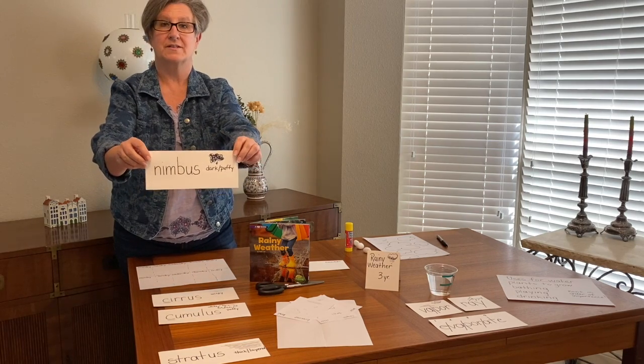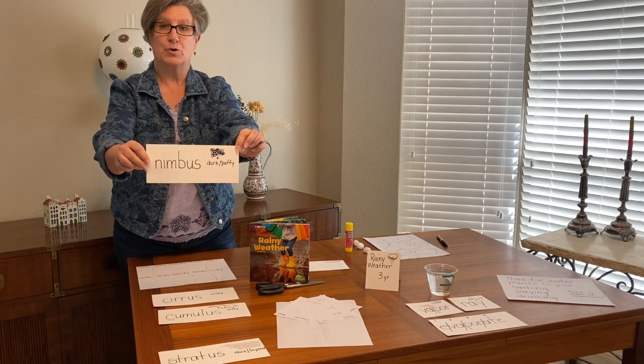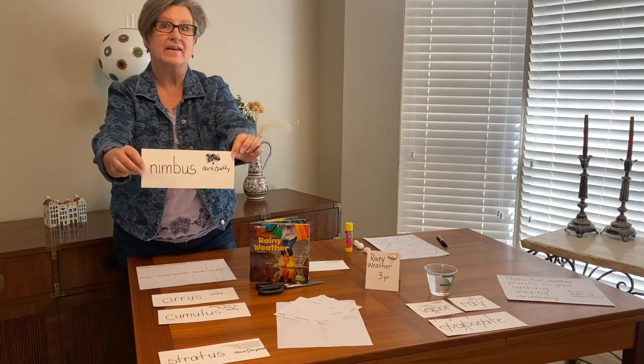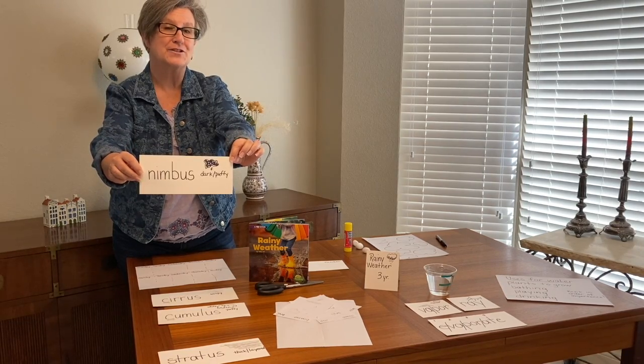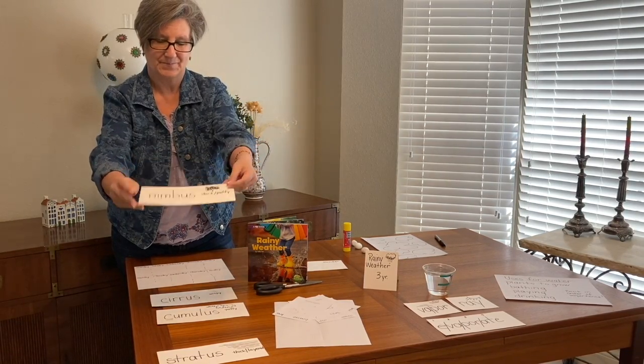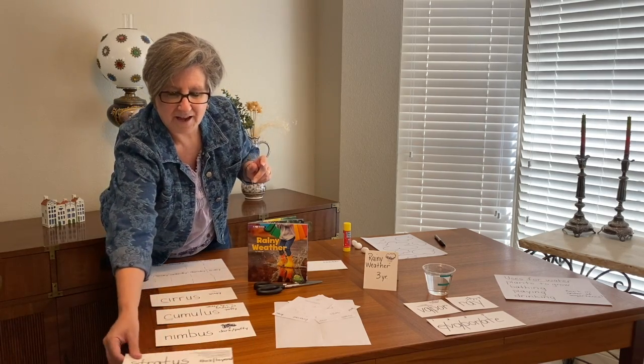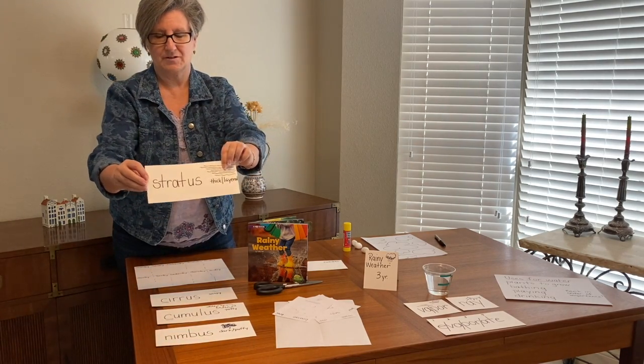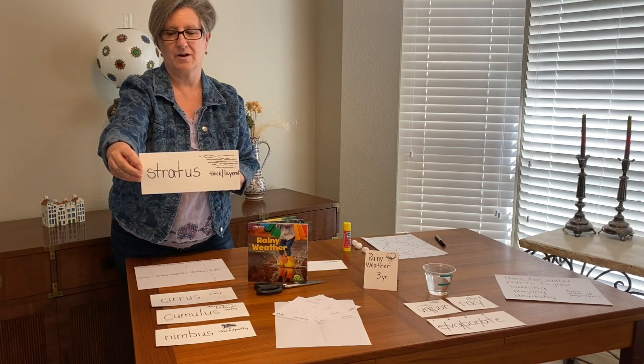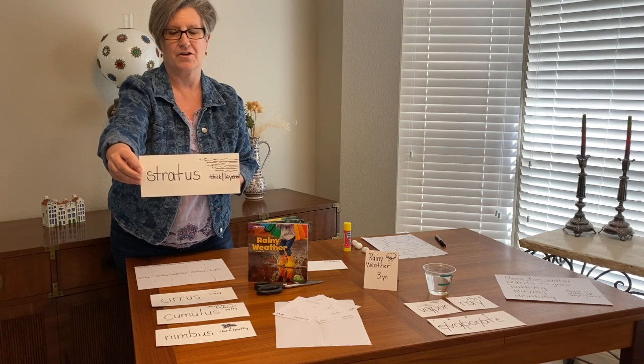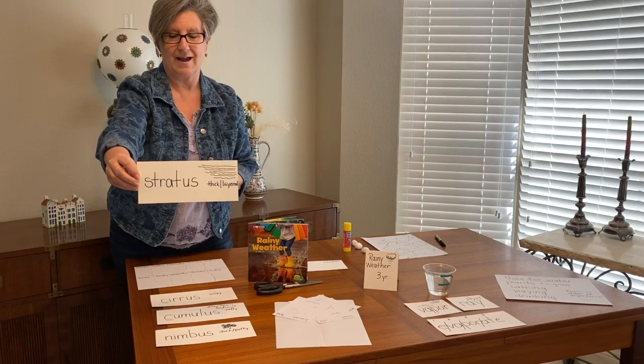Nimbus clouds, as you read in the story, are puffy and dark and produce rain. The other kind of cloud you can talk to your children about are stratus clouds. They are thick, layered clouds.